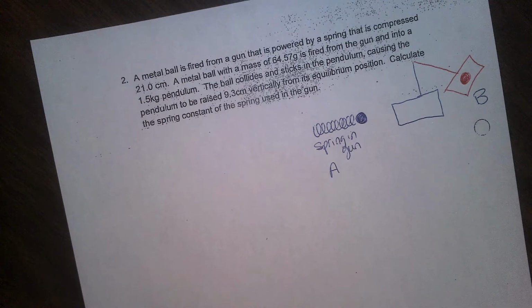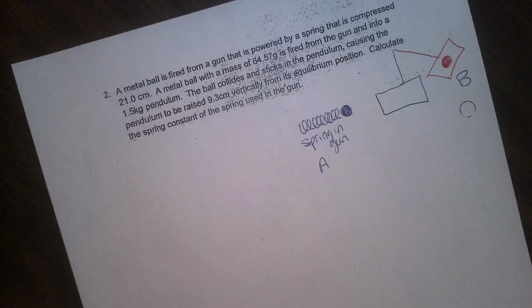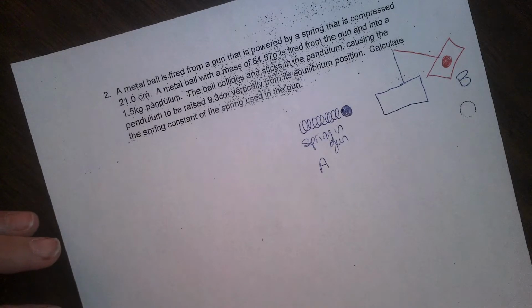Let's go through the information in the question and see if we can figure out what we need to do. So, Paulina, one piece of information from the question. Okay, what letter represents the spring being compressed?